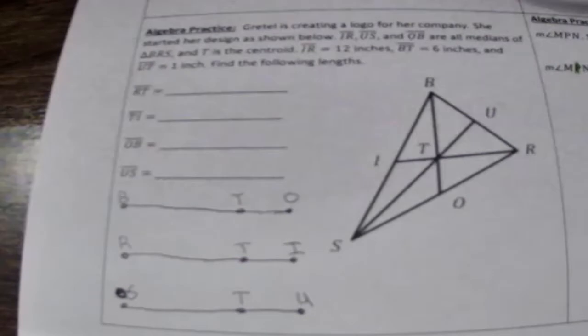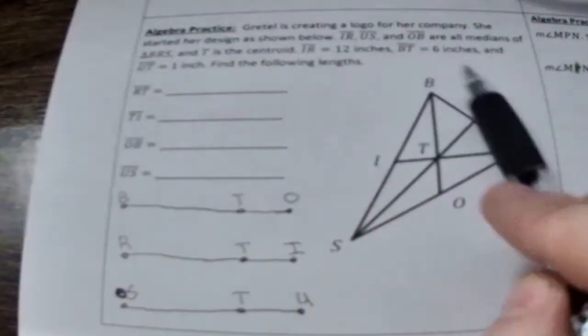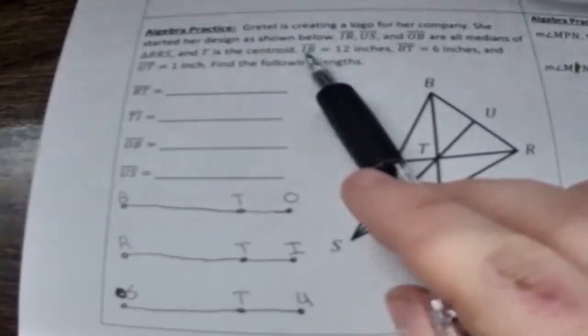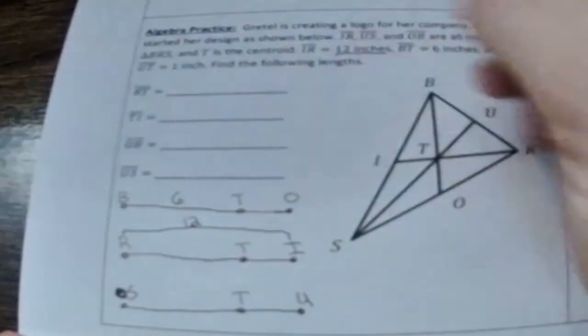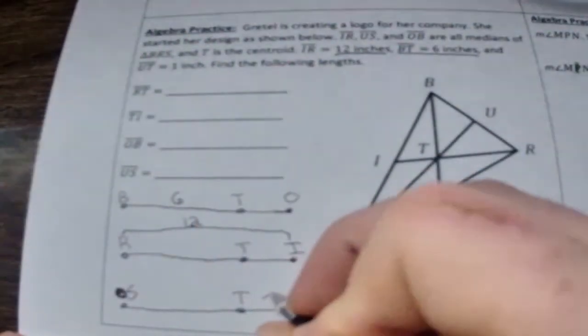So now I'm going to start filling in the info they told us. From I to R is 12 inches, so that's the full length. I'm putting this little bracket here to let me know I'm talking about the full length. The full length is 12. From B to T is 6. And UT is 1.